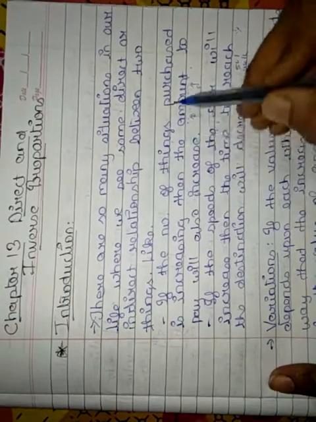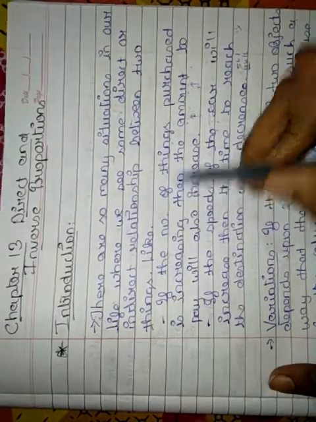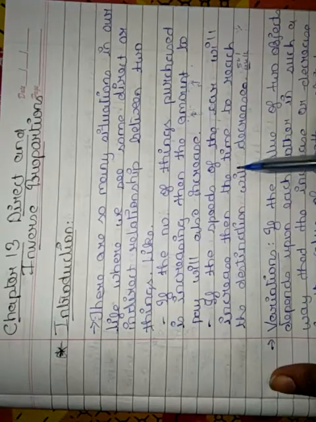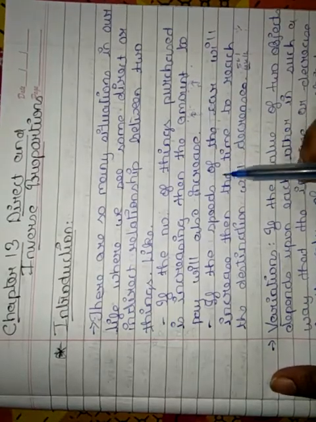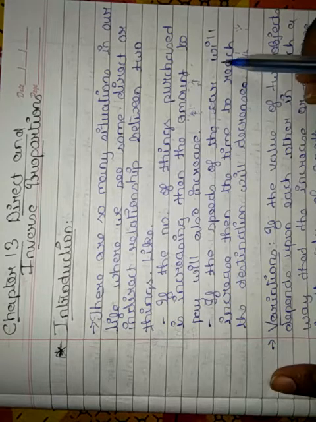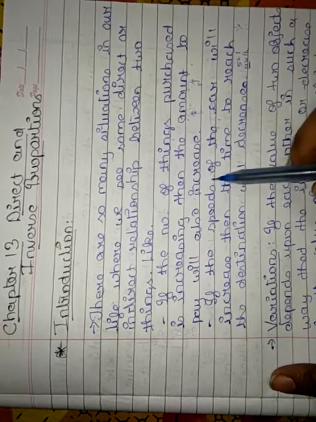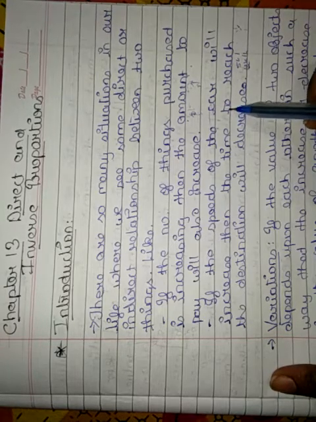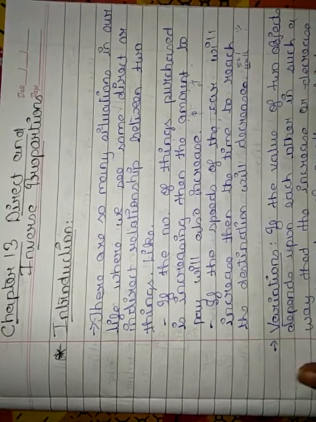If both the things are increasing, that is here number of things and amount are increasing, that is direct proportion. Here one of the things is increasing, that is speed is increasing, but the time to reach the destination will decrease. So here one thing is increasing, the other will decrease. So it is known as inverse proportion. Let's find out in detail later on.